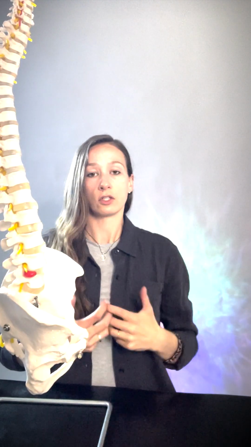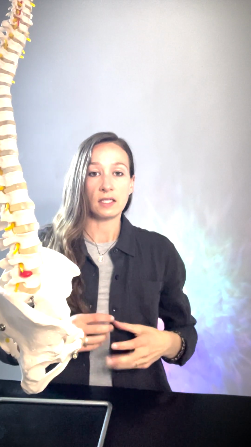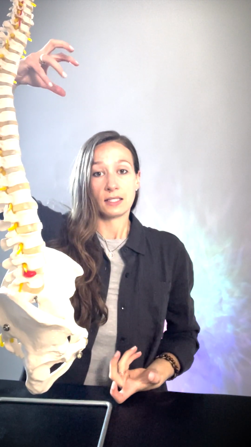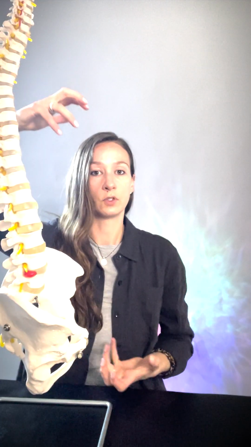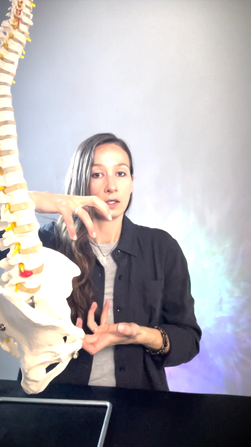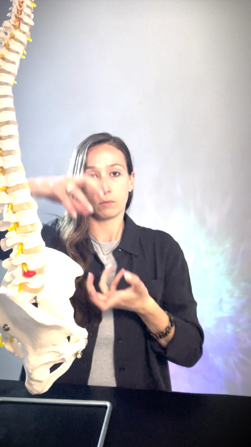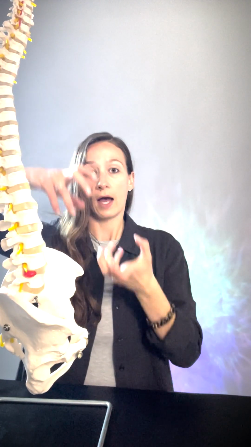Something else that's really important to take into consideration whenever we're talking about the spine is breathing. I think breathing is a super important variable to take into consideration with the spine. So if you're sitting in your chair right now and you take a deep breath in, you might feel how your spine lengthens. And then as you exhale, you might feel how the spine compresses. So by controlling that breath, you're actually changing what's going on at the spine.